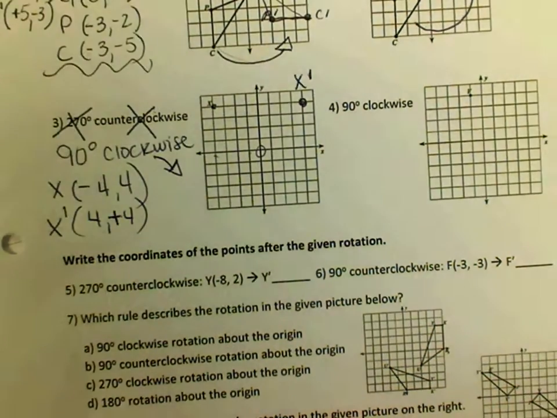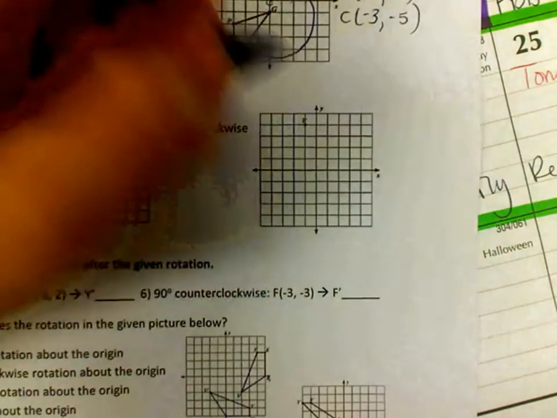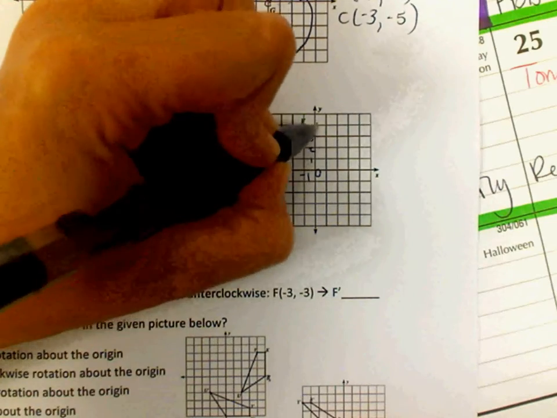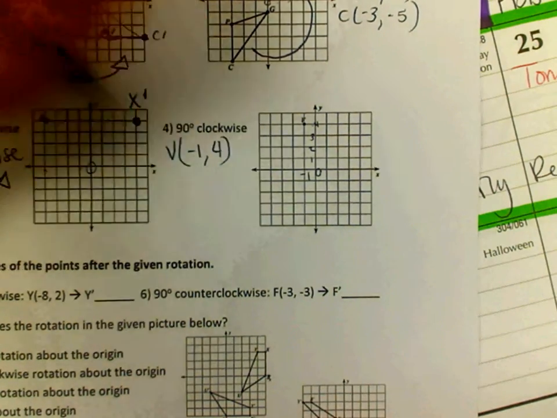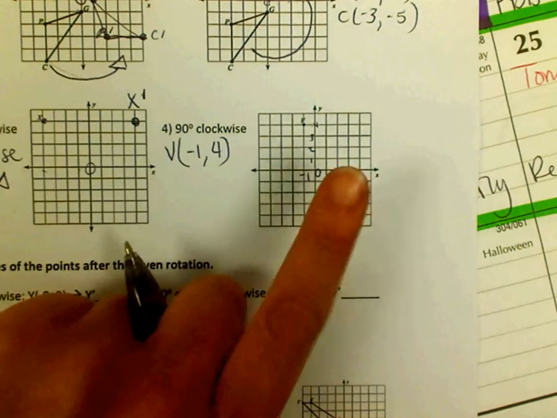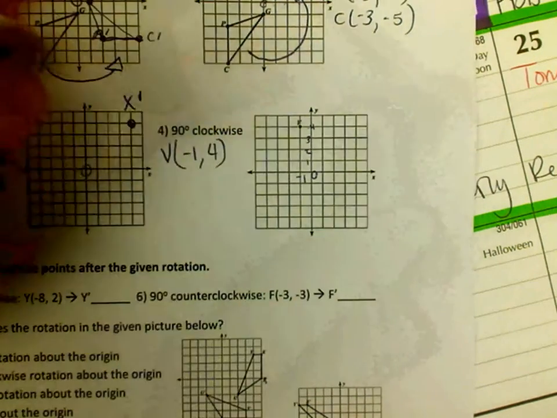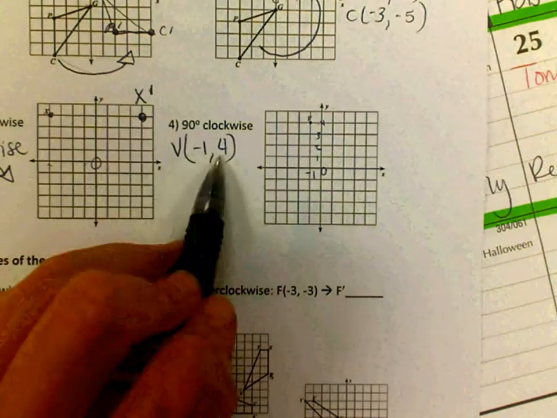Okay, number 4, 90 degree clockwise rotation. This is point V, and this is -1 and 4. And guys, on your quiz, you can always write the numbers on the graph. Sometimes it gets confusing if you can't see the numbers. So this one is -1, 4.